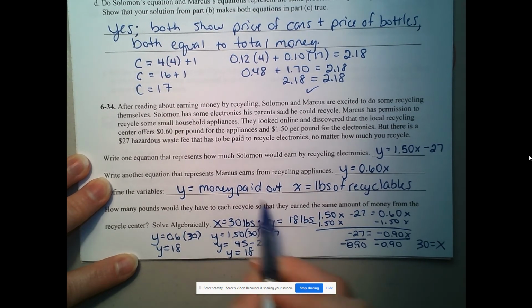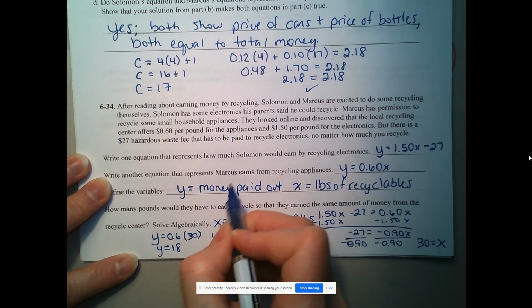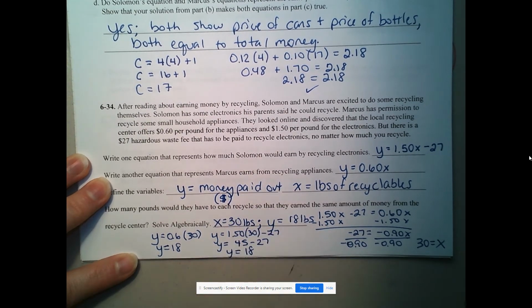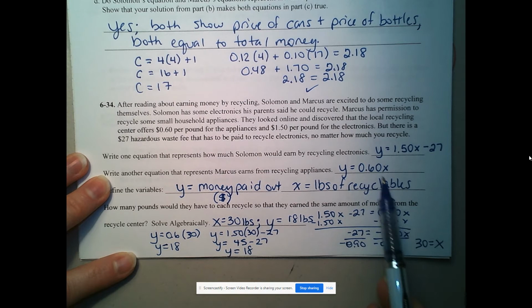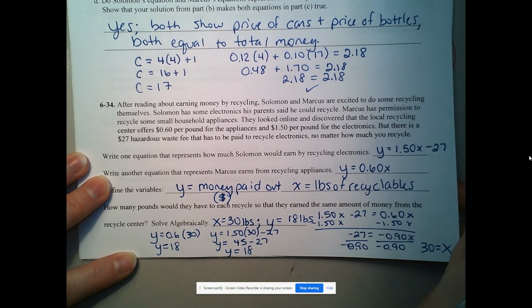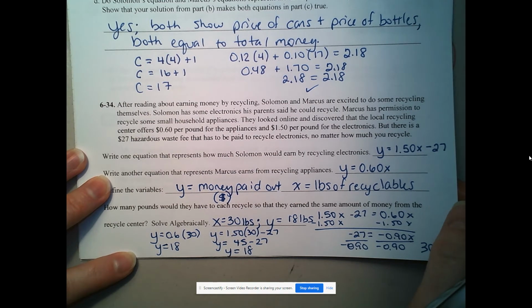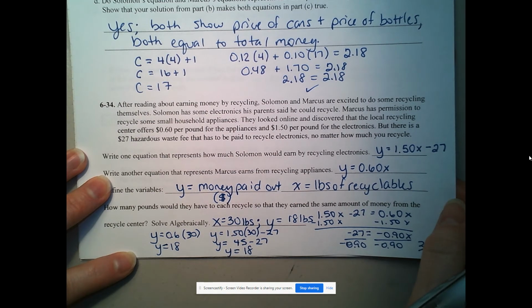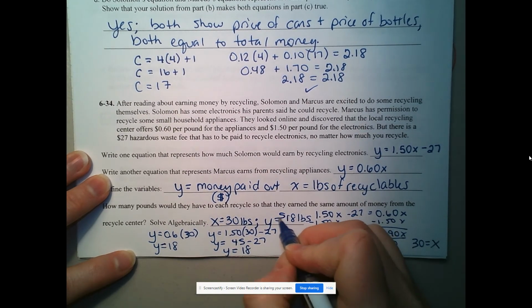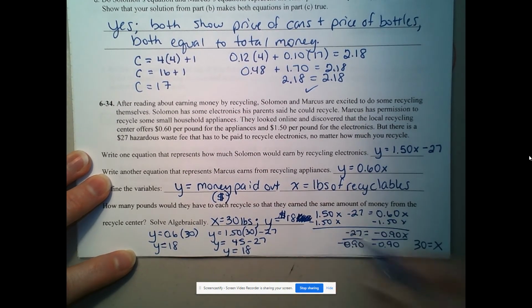And the one thing that I realized I'm missing is money paid out. I should have somewhere that we're measuring that in dollars. And the reason for that is 0.60 is 0.6 of a dollar. And so I do need to say that my money being paid out is in dollars. Both come out with the same answer, as they should, because we set them equal to each other. If both of them turn in 30 pounds, they will both walk away with $18. Somebody was going to catch me on that one. I'm glad I read it back to myself.